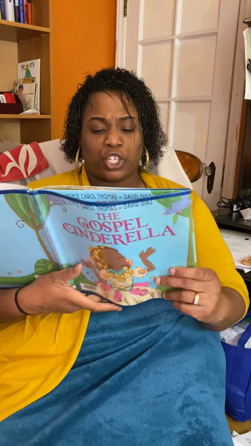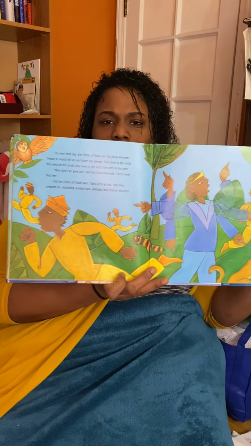The very next day, the Prince of Music and his royal runners began to search all up and down the swamp. They went to the north. They went to the south. They went to the east. They went to the west. "Why don't we give up?" said the royal runners. "We'll never find her." But the Prince of Music said, "Let's keep going." And they pressed on, disturbing screech owls, wildcats, and resting raccoons.